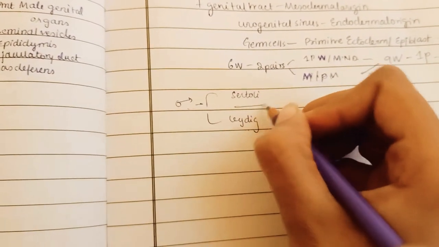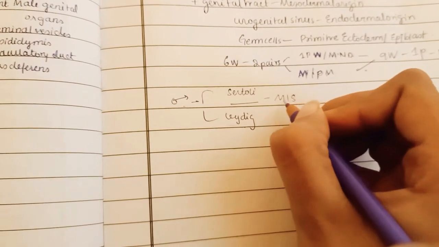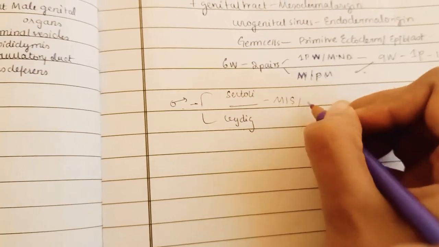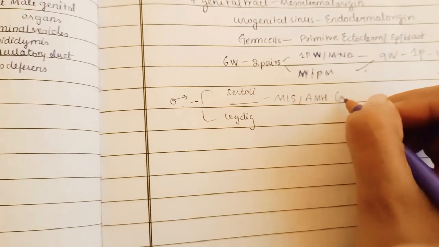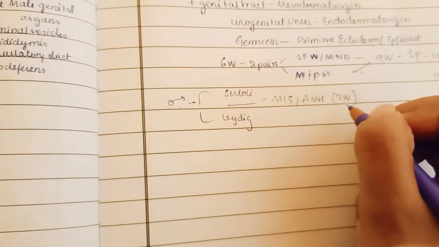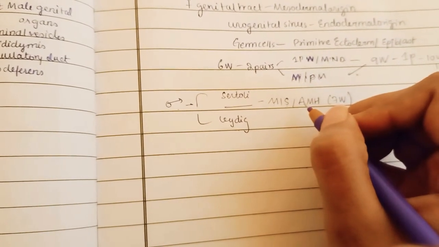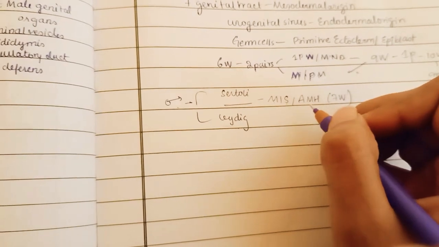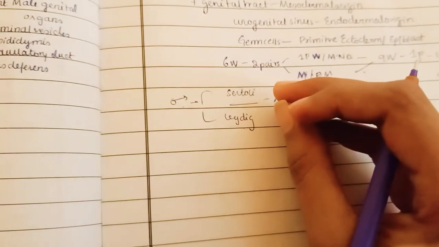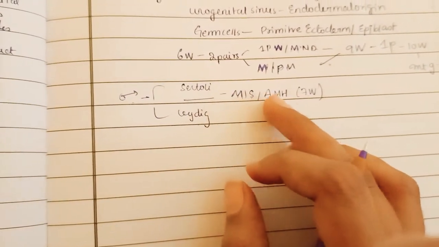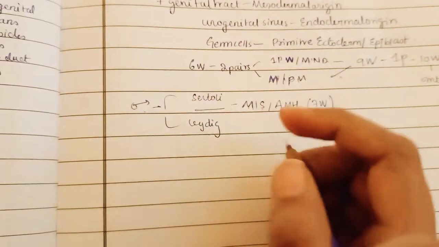Sertoli cells mainly form MIS, that is Mullerian inhibiting substance or anti-Mullerian hormone. It is produced by 7 weeks and acts locally, that is, it is paracrine. It inhibits the ipsilateral Mullerian duct: the right side inhibits the right side, the left side inhibits the left side.